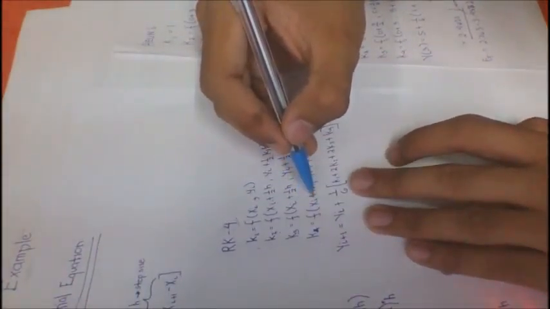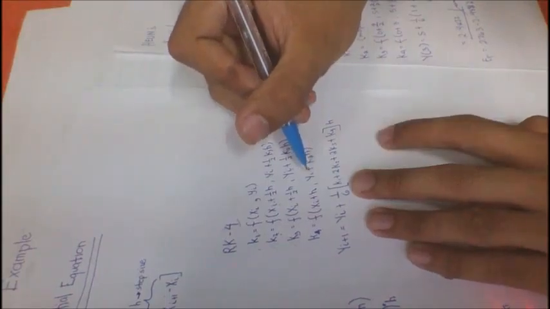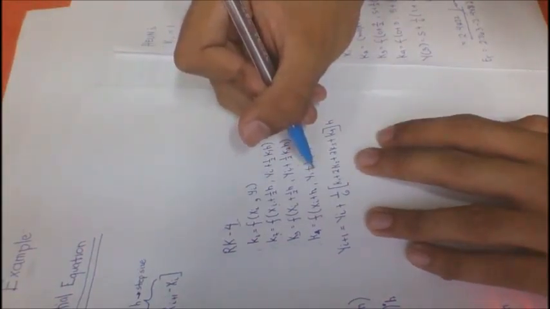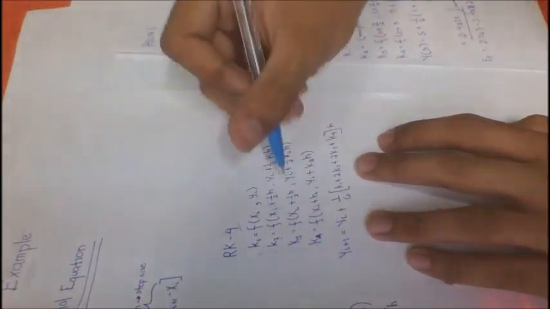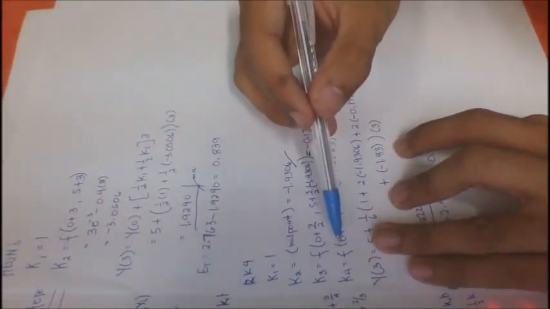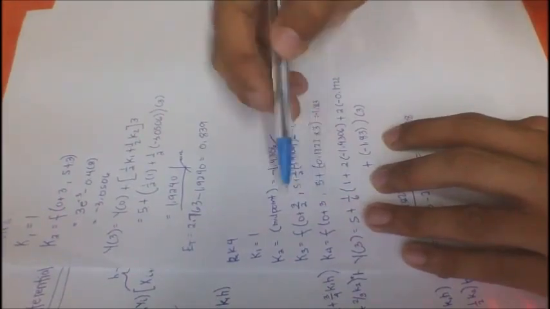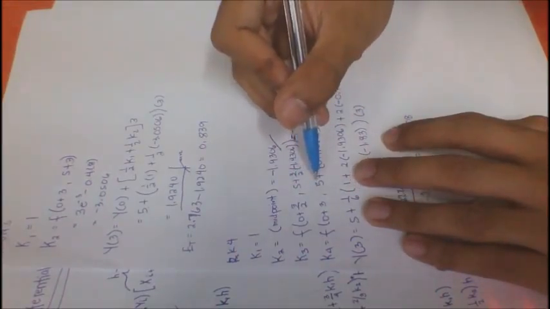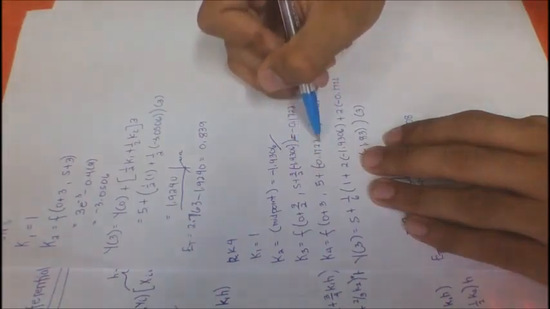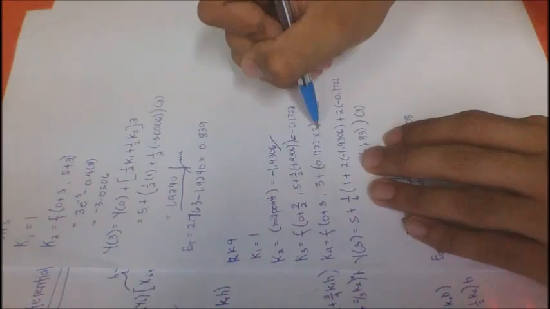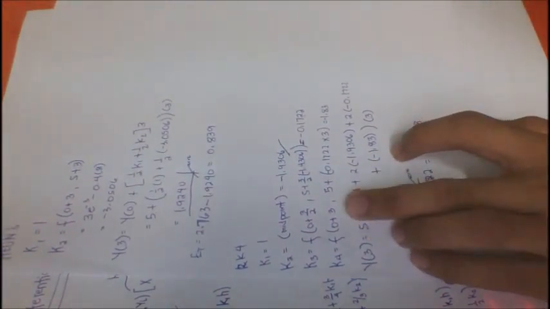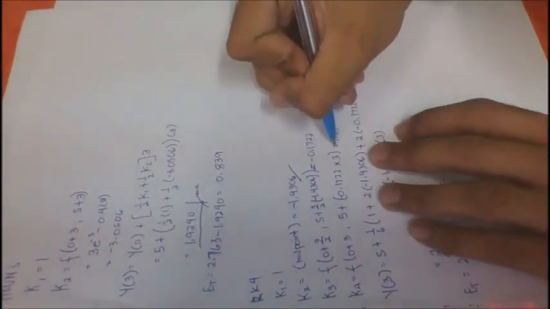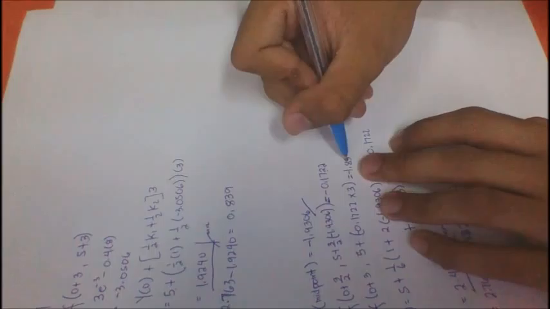Now for our K4, the equation will be the function value at initial x plus a step size, then the function value at y, the initial value of our y plus K3 multiplied by the step size. So K4 is equal to 0 plus 3, or initial value of our x plus 3, and then for the initial value of y, 5 plus negative 0.1722, that is the K3 multiplied by our step size. Substituting the values of x and y into the function, we'll have a value of negative 1.83 for our K4.